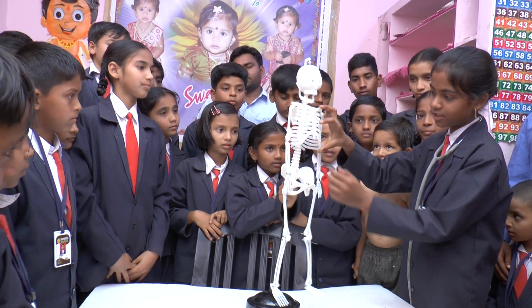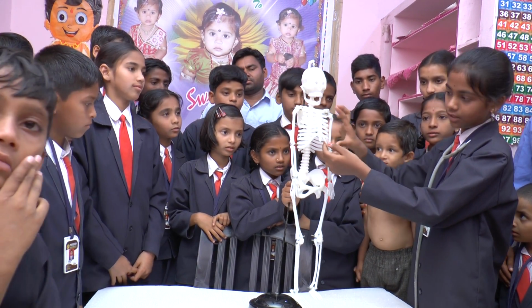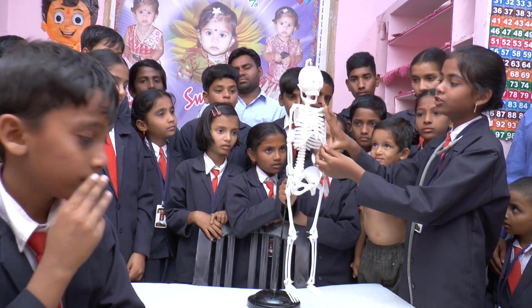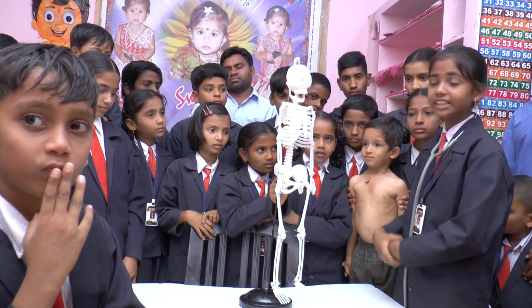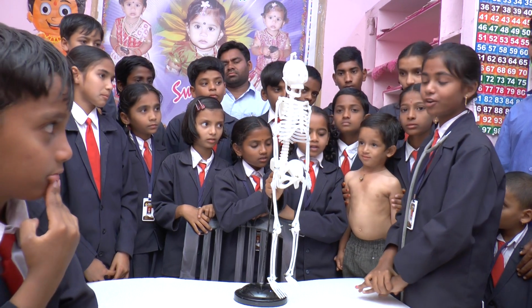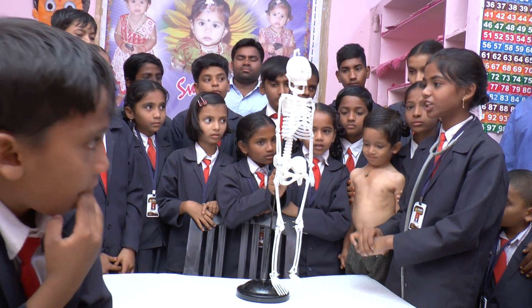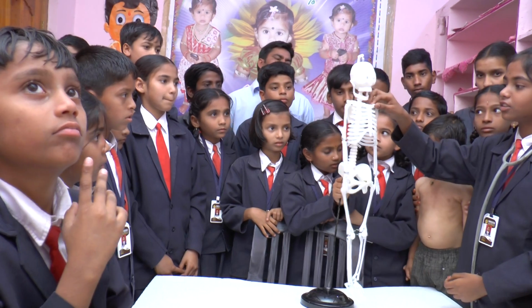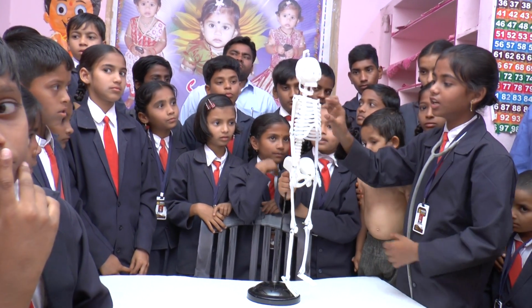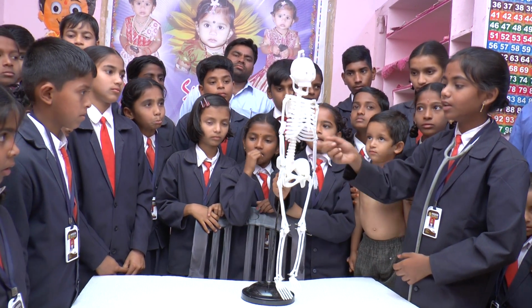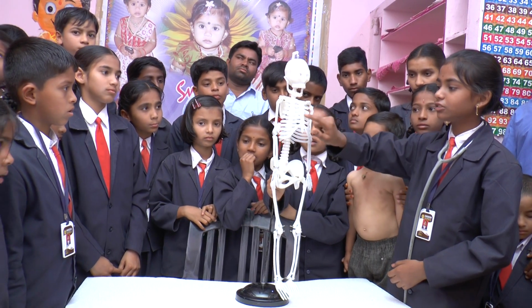And these are called ribs. Here the ribs are present. There are 24 ribs, 12 pairs. The first to 7th are true ribs, 8th to 10th are false ribs and 11th to 12th are floating ribs. True ribs are small and false ribs are big. Floating ribs do not attach to the vertebral column.